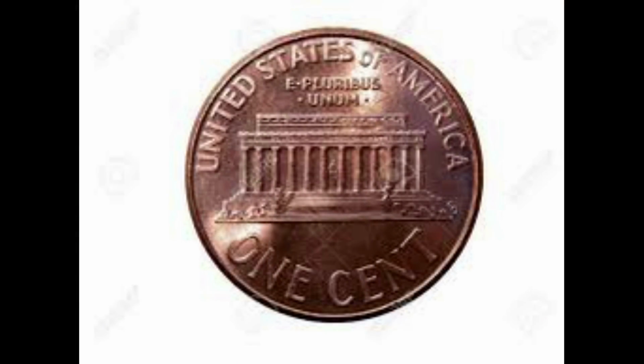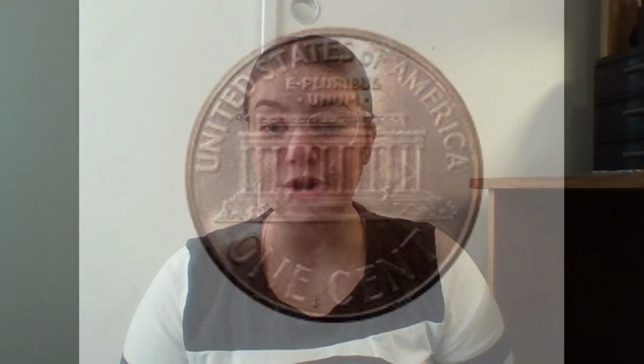The other side is called tails. So remember, there are two sides to coins. One is heads, one is tails. Heads you can identify by seeing a silhouette or an outline of a person. Side 2 is called tails, and it's the side that doesn't have a head on it.